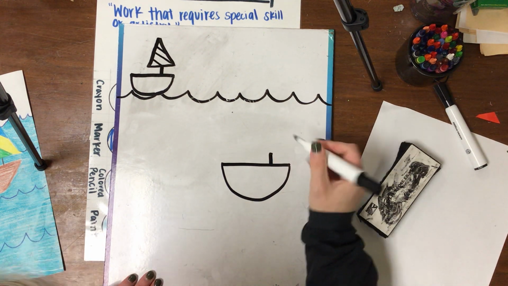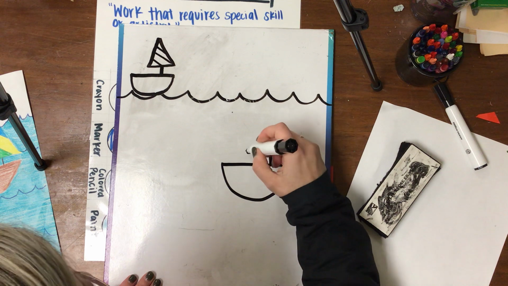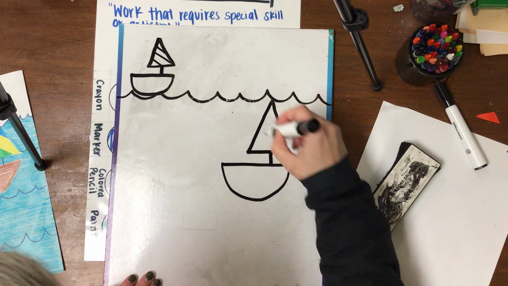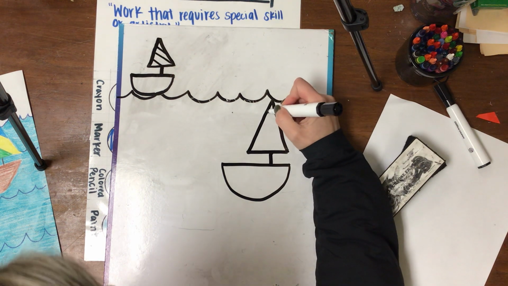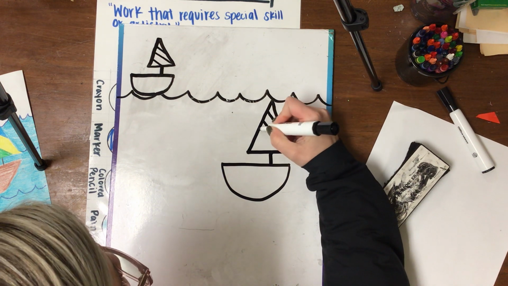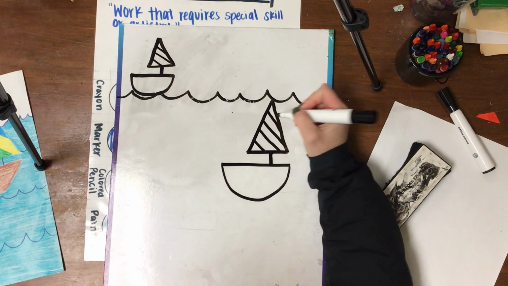Now I'm gonna do my little stick up, and I'm gonna draw a medium triangle, and my medium triangle is gonna be bigger than my small one because again, it's closer. Then I added my diagonal lines so I could do all fun colors on my boat.